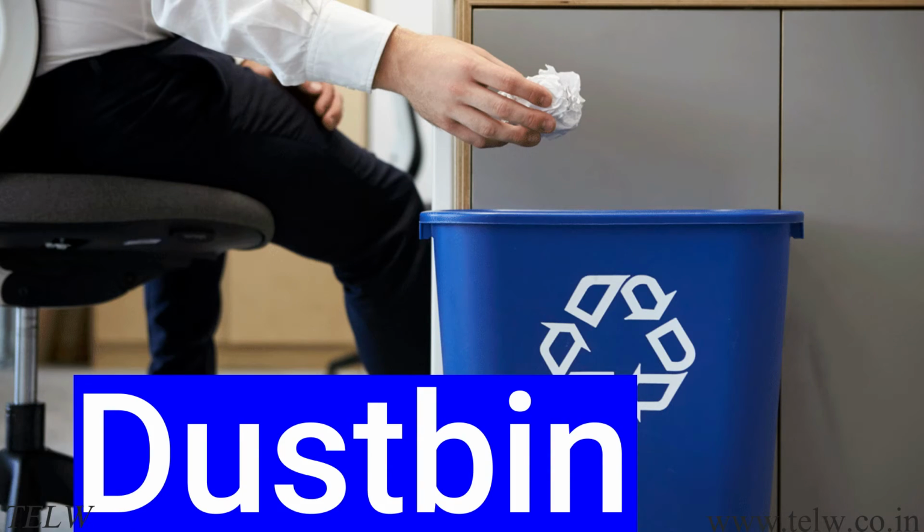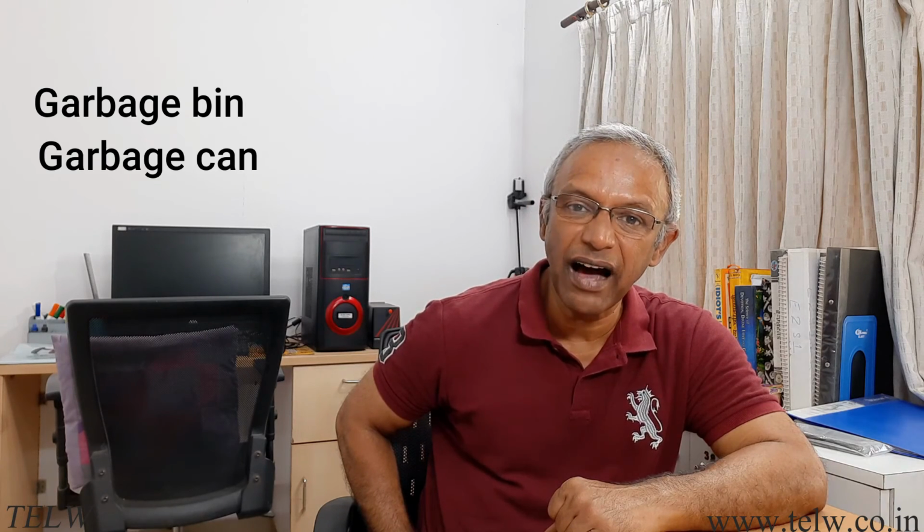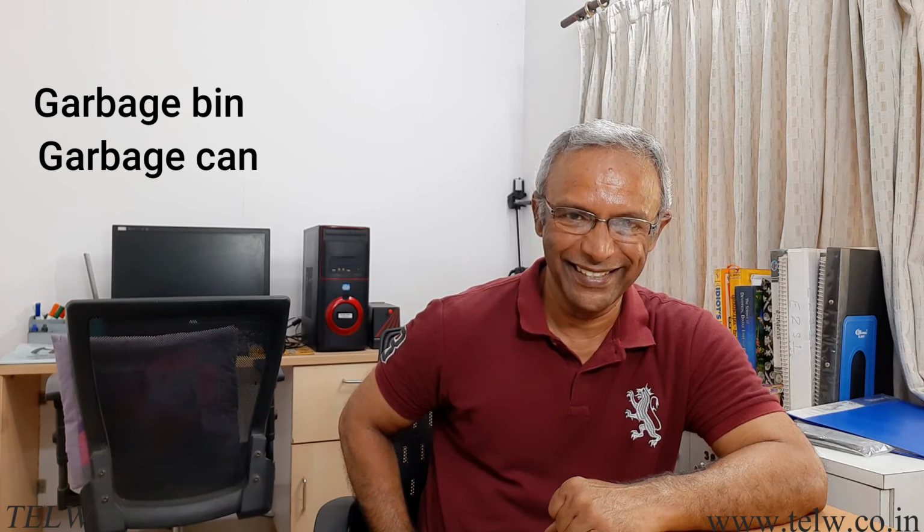This is where you throw your garbage. Dust bin. It's a dust bin. Or a garbage bin. Or a garbage can. So these are the different things that you have in your house.